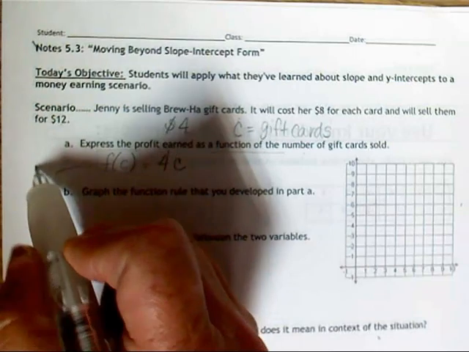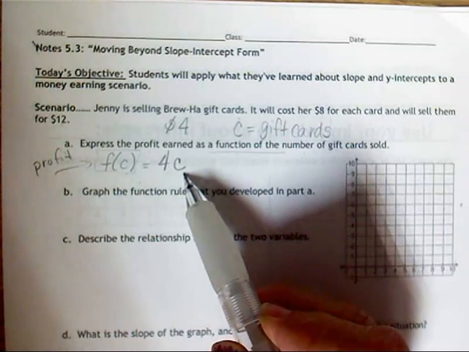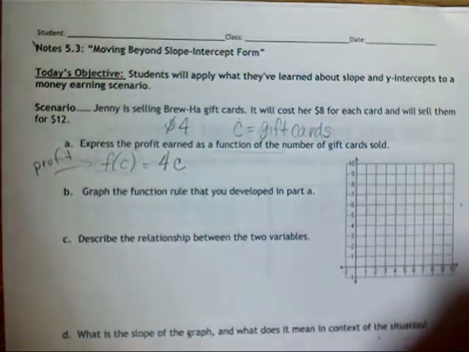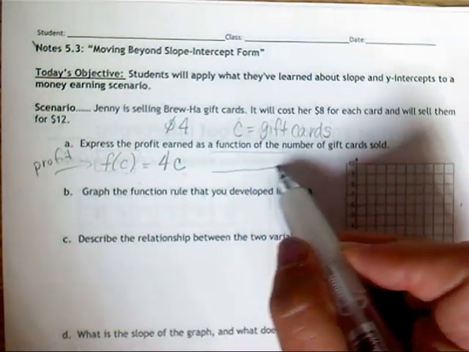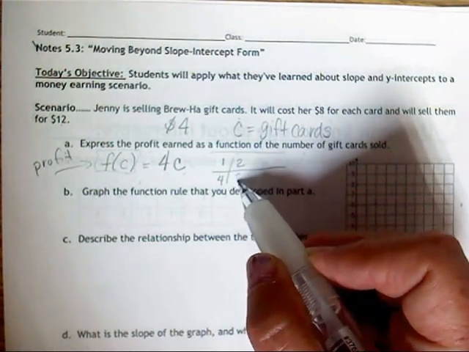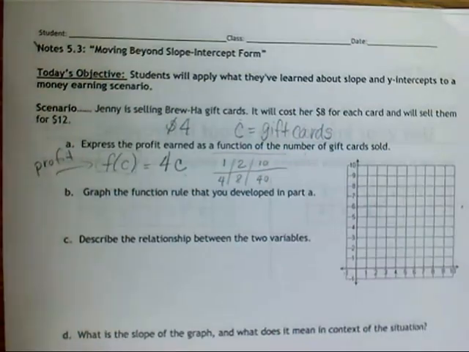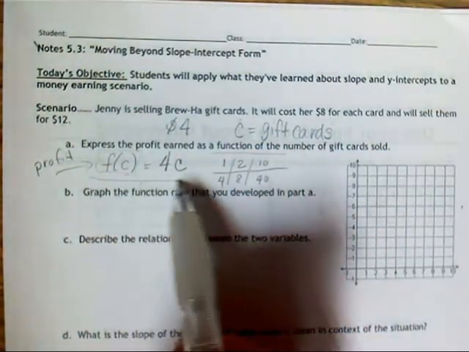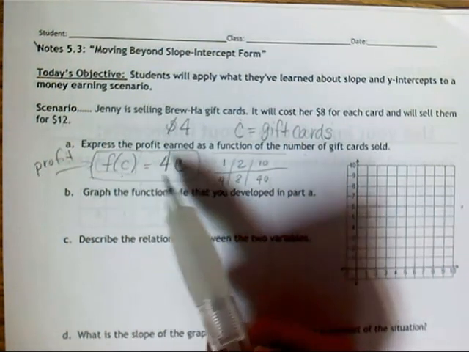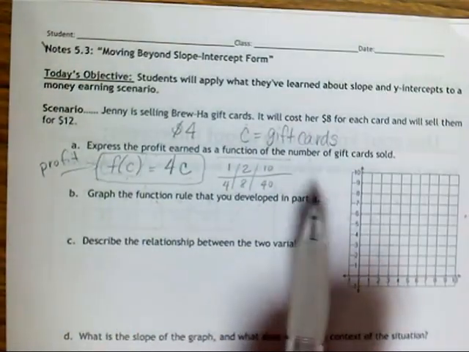Okay, so all this means is this is the profit. That's the y equal, it's the profit. And my profit is $4 times C, where C is how many gift cards I sell. So if I sold 1 gift card, my profit is $4. If I sold 2 gift cards, my profit is $8. If I sold 10 gift cards, my profit is $40, and so on. Okay, so here is your answer on part A. There it is expressed as a function of the number of gift cards sold, how much I would make in profit.